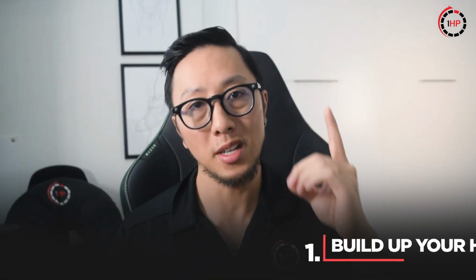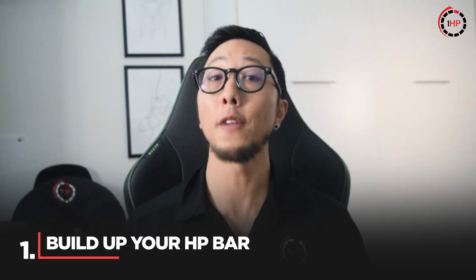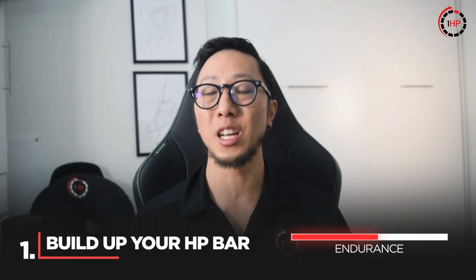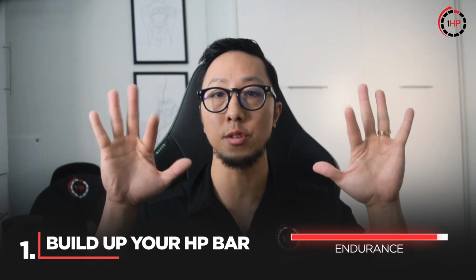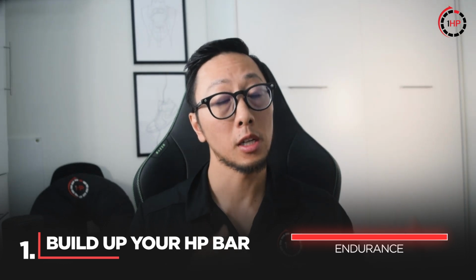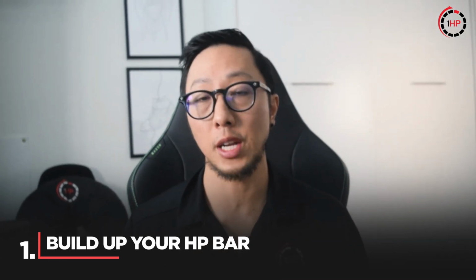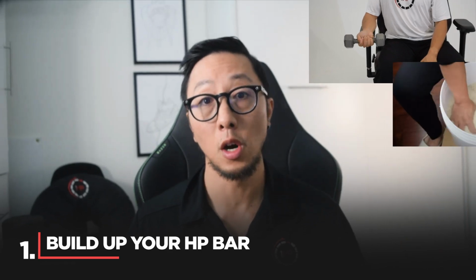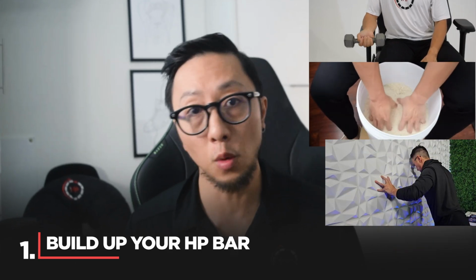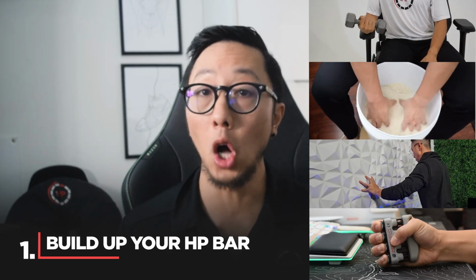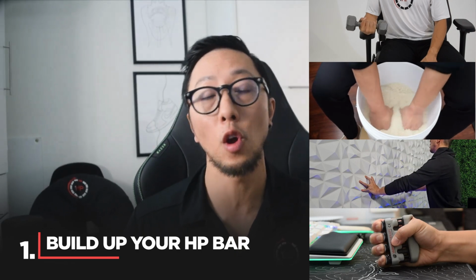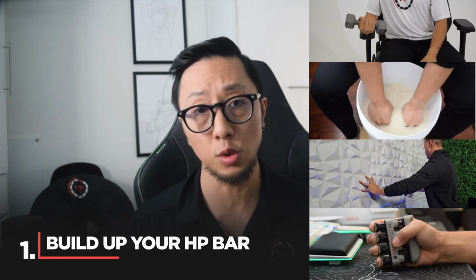So step number 1 is build up your HP bar. You want to focus on building up the endurance and capacity of the wrist and finger flexors that you utilize to type, click, or grip the mouse. This involves performing wrist and finger flexion exercises like the dumbbell wrist curl, rice bucket exercises, finger wall push-ups, the Vary Grip, and all of these focus on higher overall repetitions at 3 sets of 12 to 15.